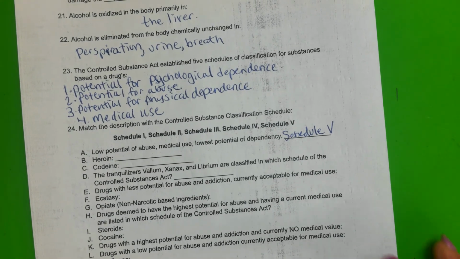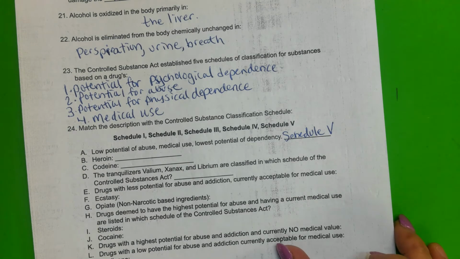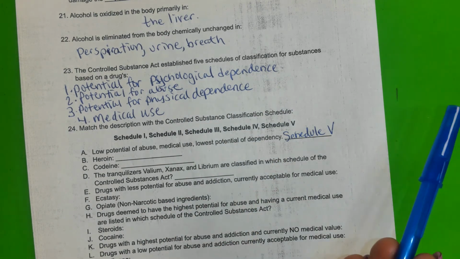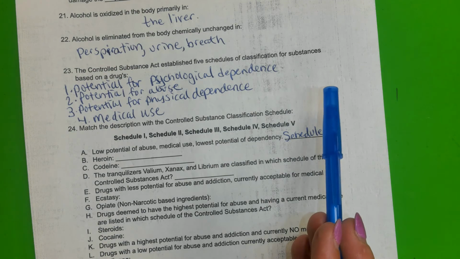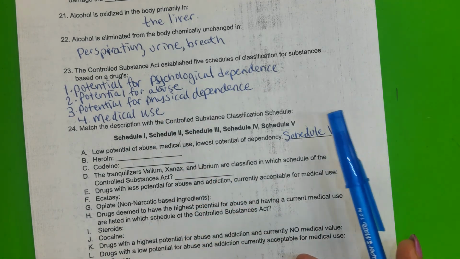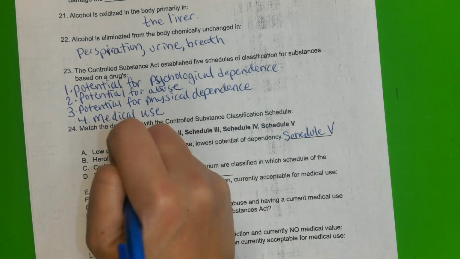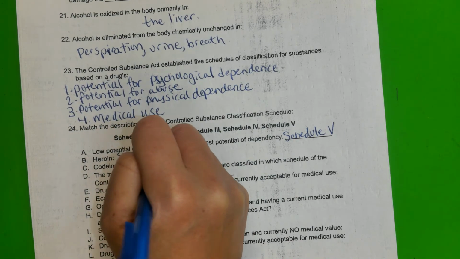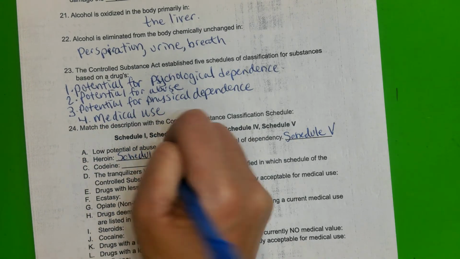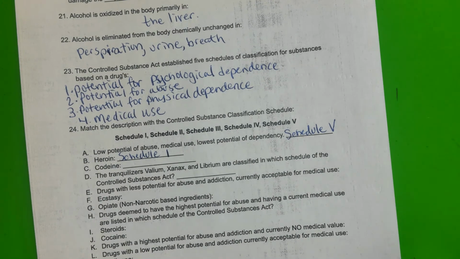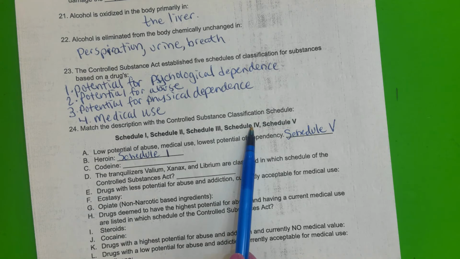Heroin is definitely Schedule 1, because it has a very high potential of abuse, a high potential of psychological dependence, physical dependence, and no medical use. Codeine would be Schedule 4 because it has some medical use.